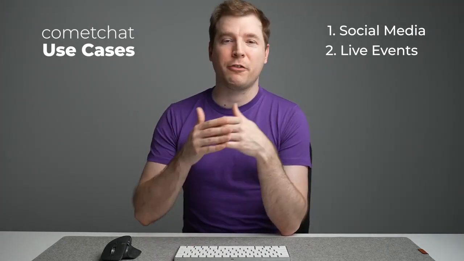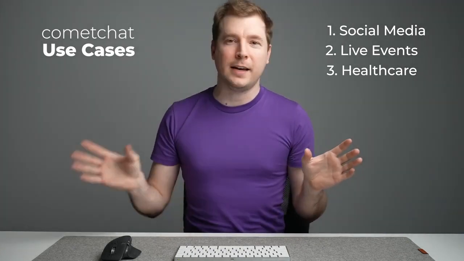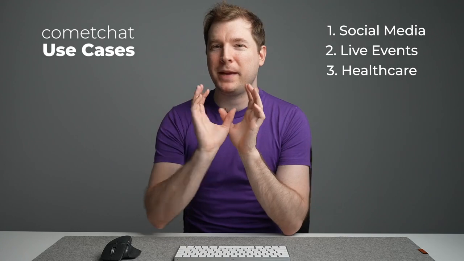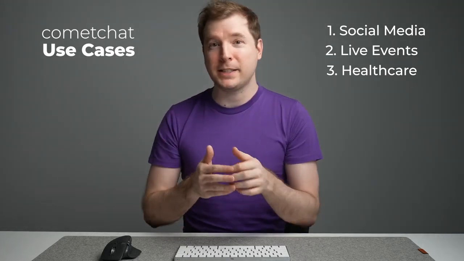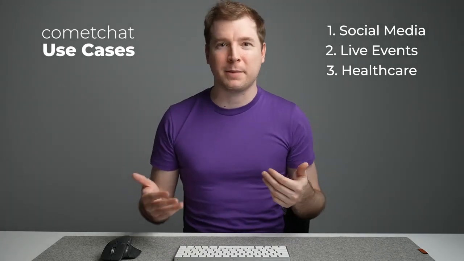Another example is in healthcare. If you need private communication between one individual and another, such as a doctor and a patient, and making sure that communication is compliant based on the country's needs, again, it's another case where you get full control to enable that compliance.